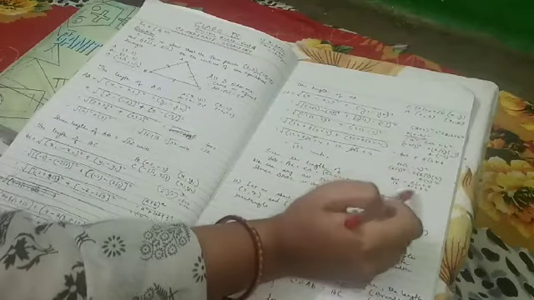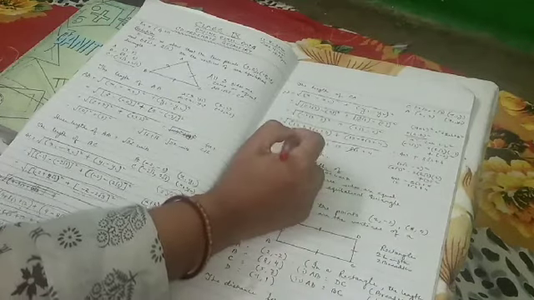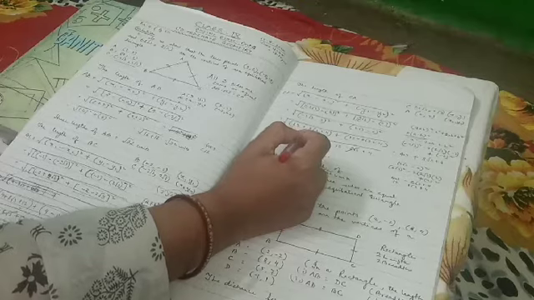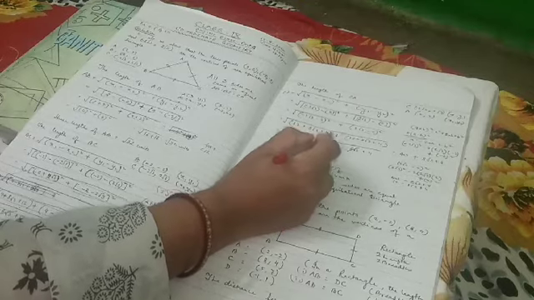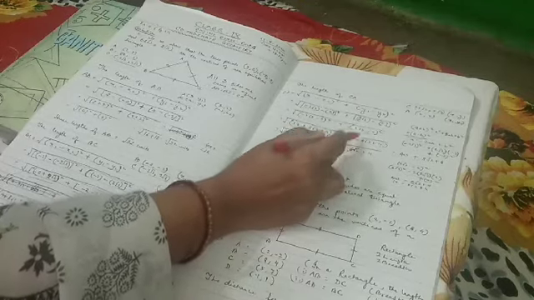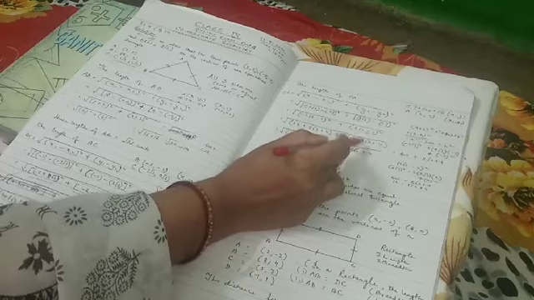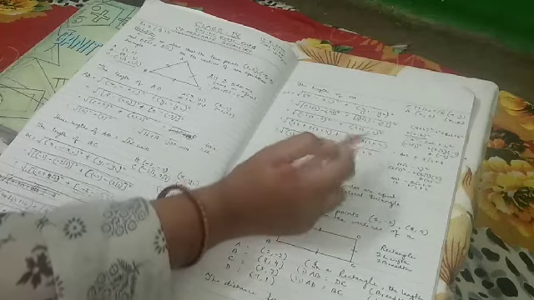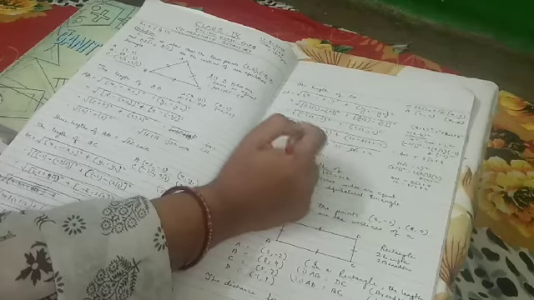Now again you will calculate it, and the answer you are getting is 12 plus 8 root 3 plus 4 plus, calculating this you will get 12 minus 8 root 3 plus 4. Now remove the brackets.